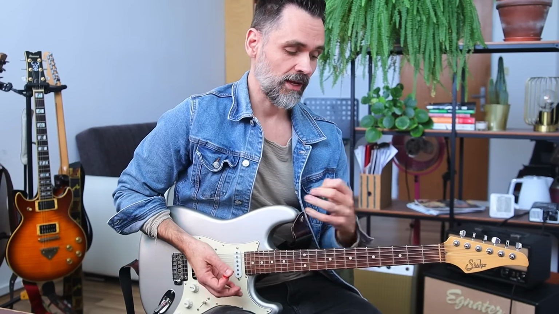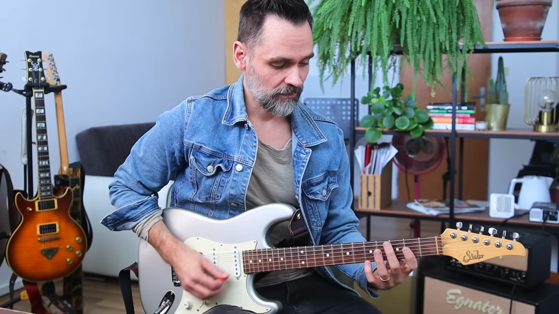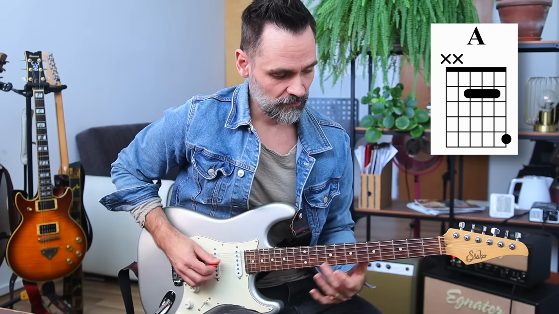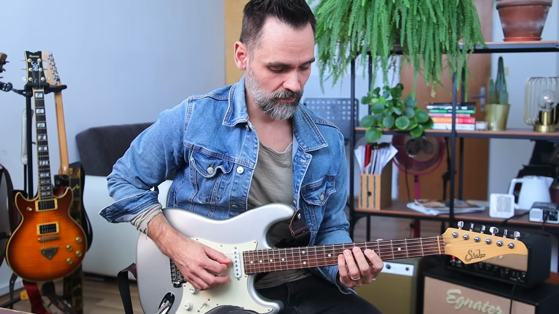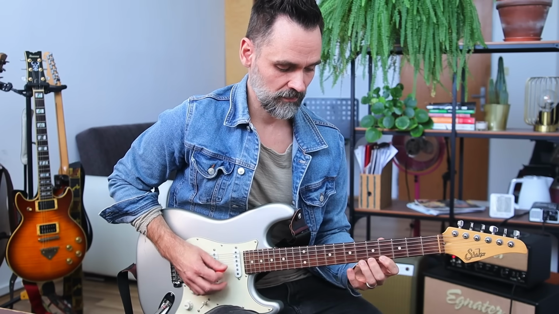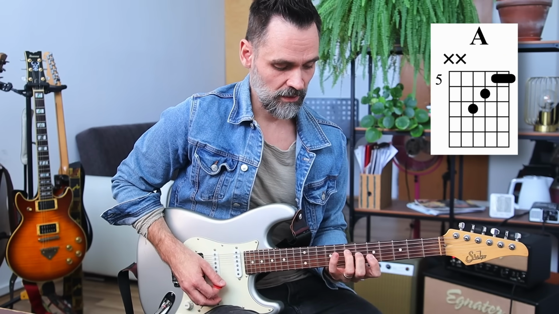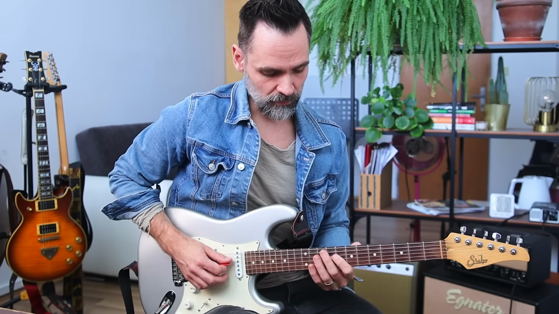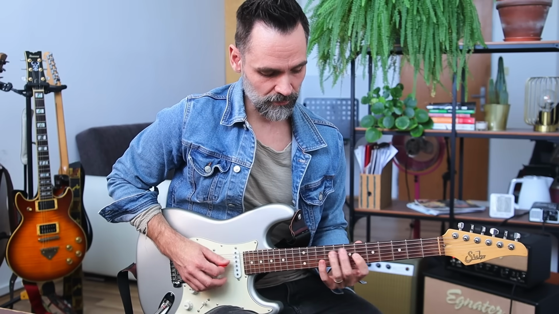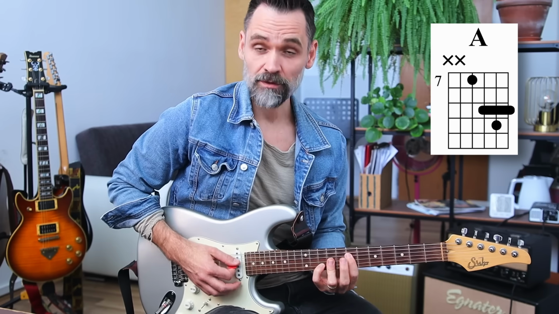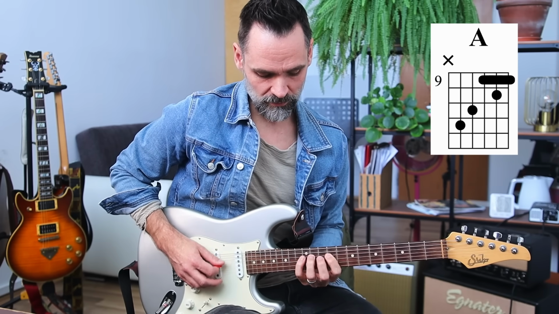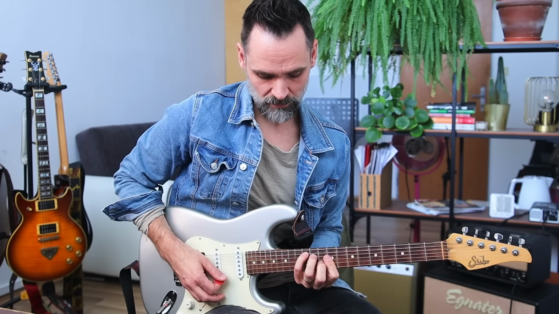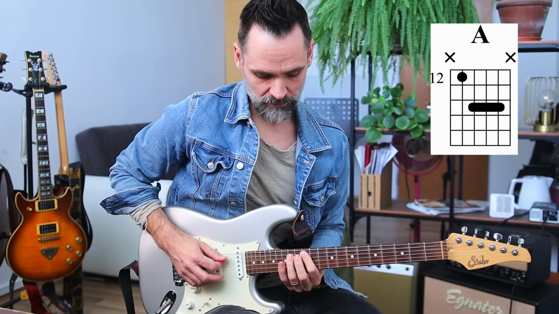So if I do this for A major, for example, this is A major here, so it works for this scale. If I have this shape, this is my A major. If I want to fill this scale shape, this is my A major. This is A major for this shape. And then we are here.